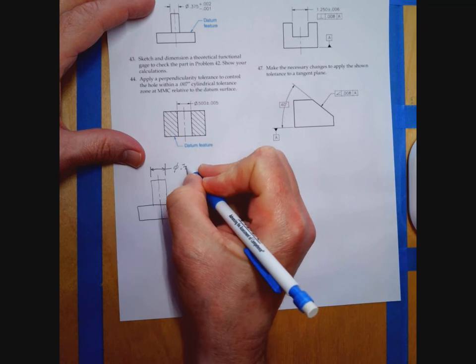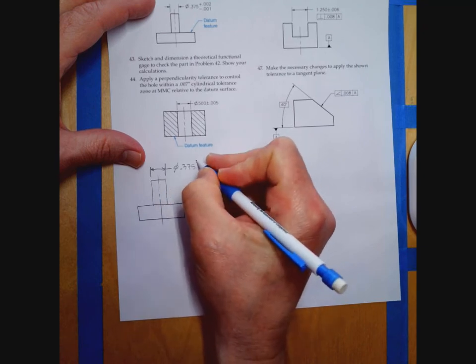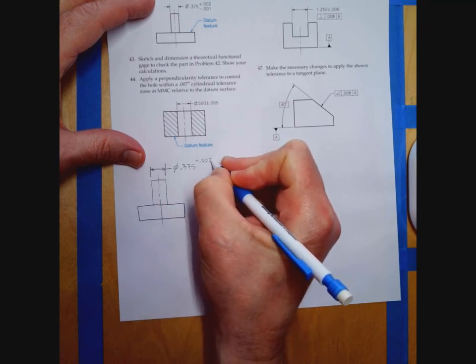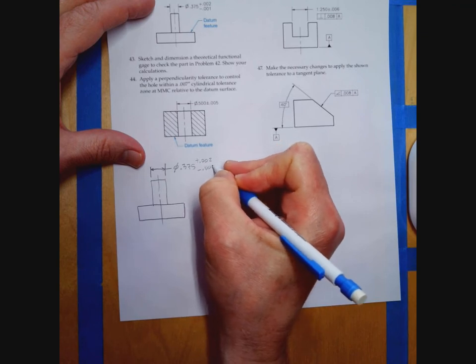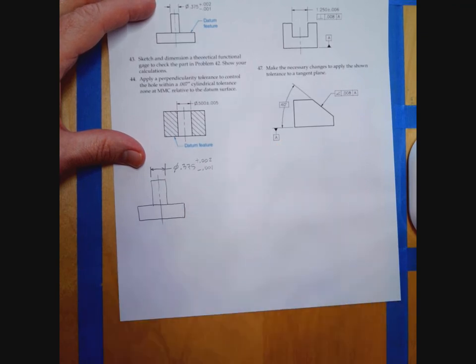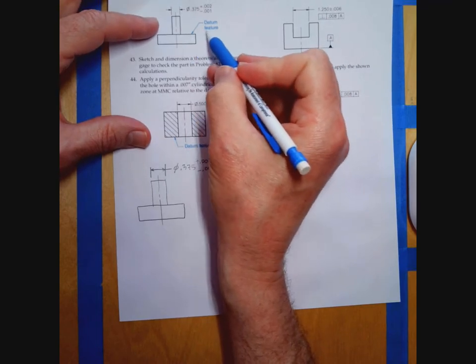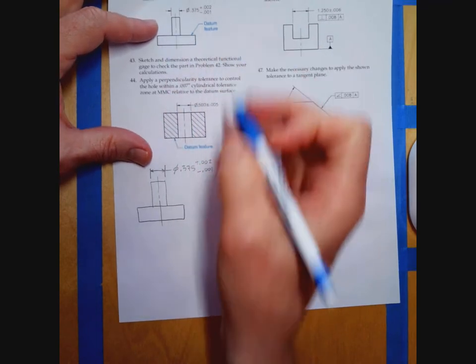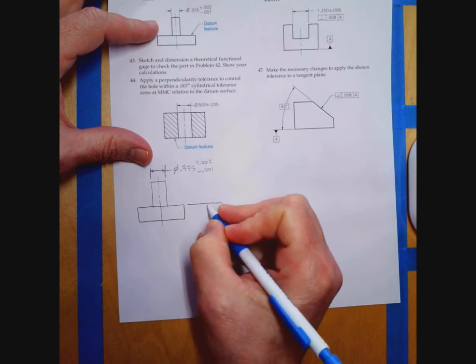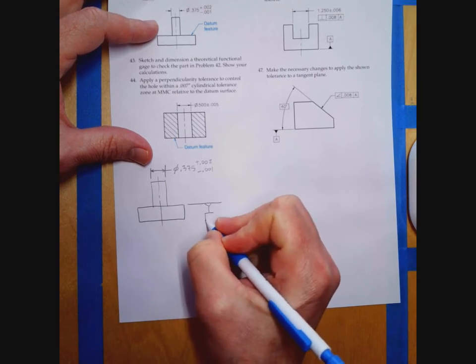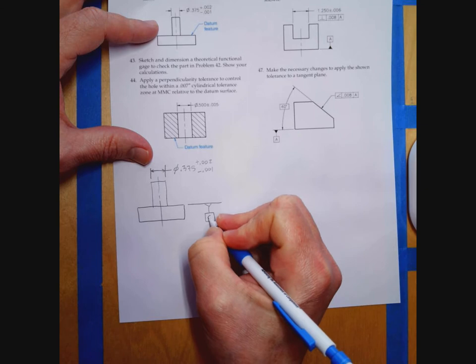Diameter 0.375 plus 2 thou minus 1 thou. All right, and let's first do the datum feature. This is a datum non-size feature, right? So we just want to call this out and say, hey, we'll call that C, right?